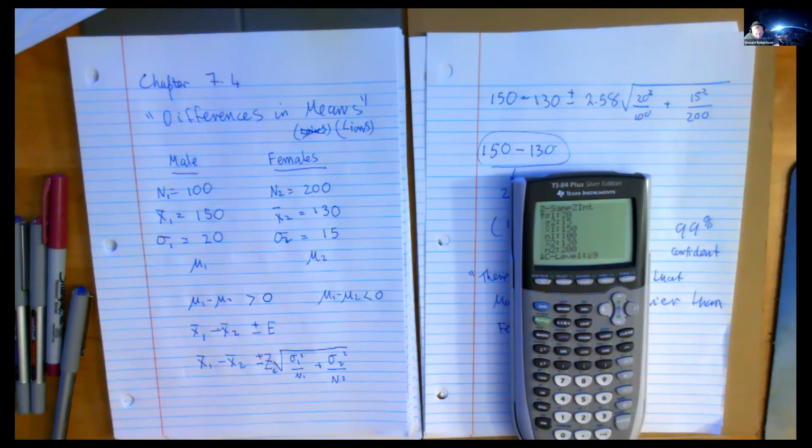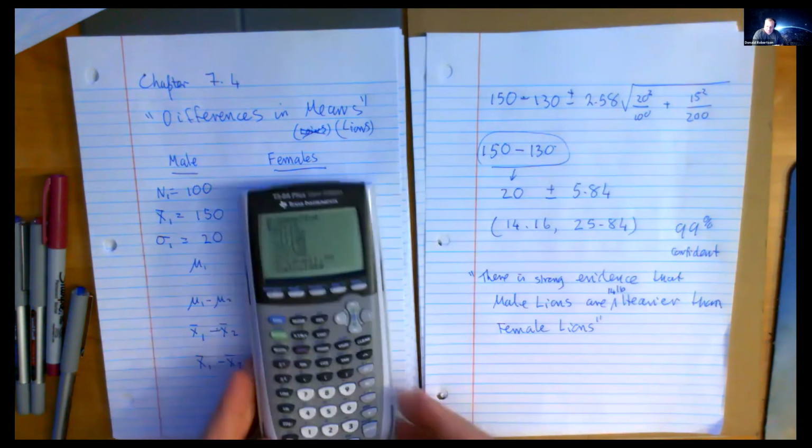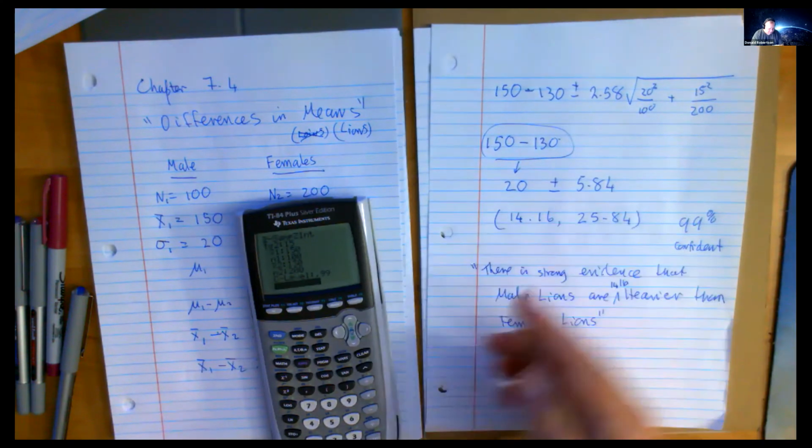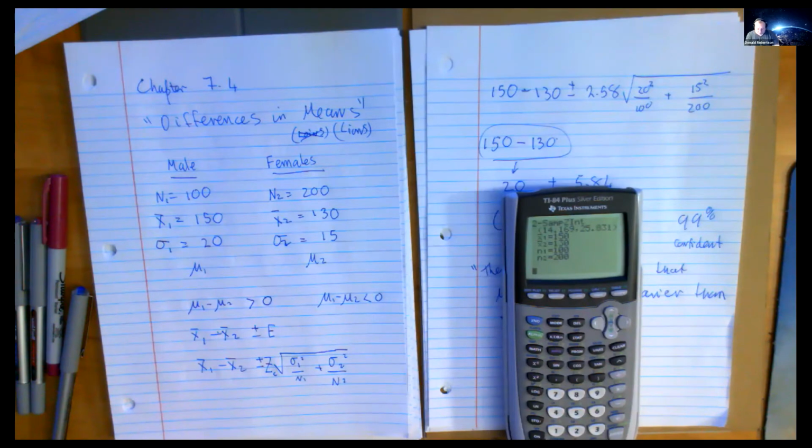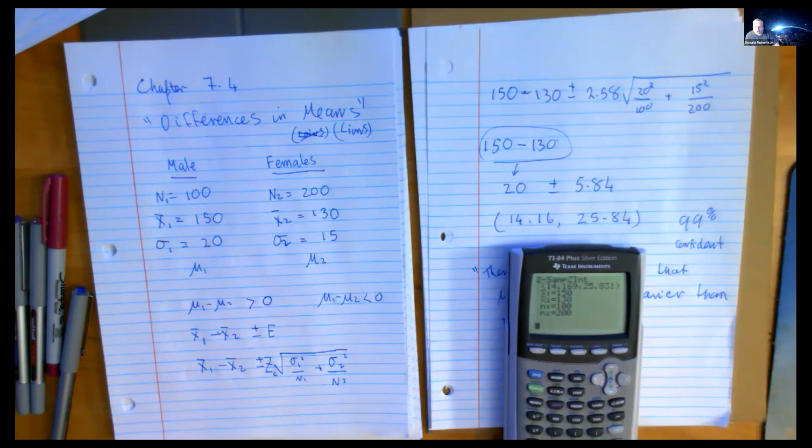Confidence level was 99. And then calculate. And I want to see these guys, right? Would you agree that is 14.16 and change and 25.84?